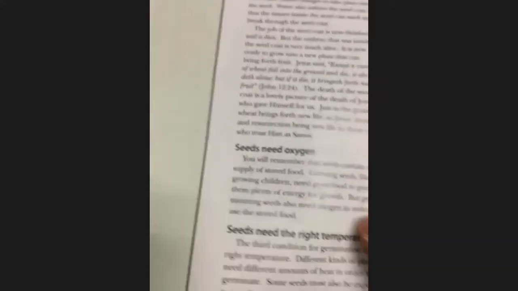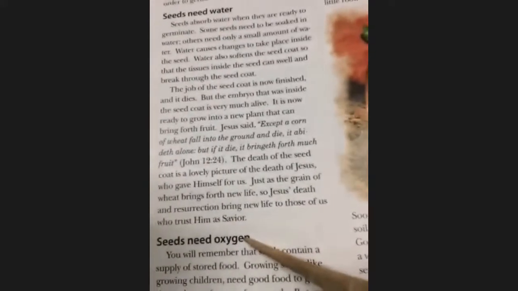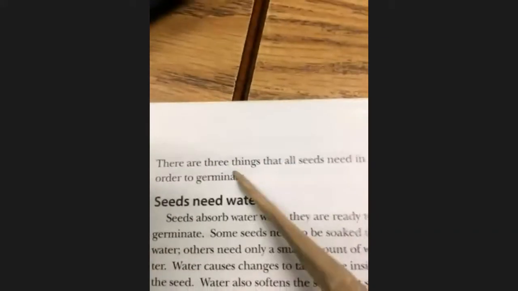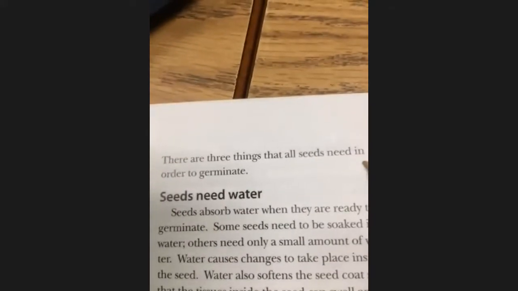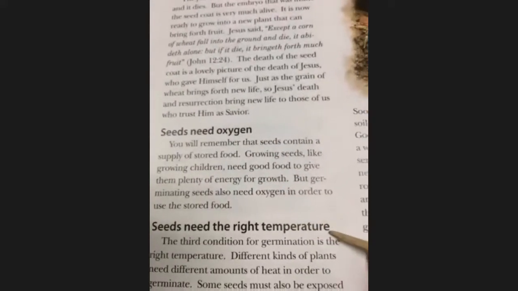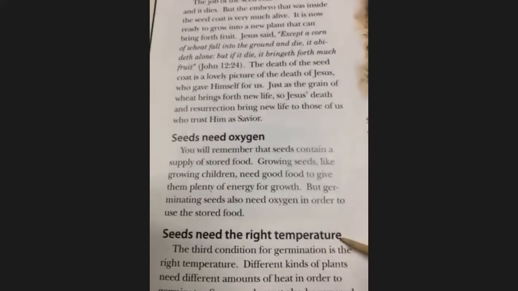So what do seeds need in order to germinate? They need water, they need oxygen, and they need the right temperature. Can you remember those three things? Three things that all seeds need in order to germinate. They need water, they need oxygen, and they need the right temperature.